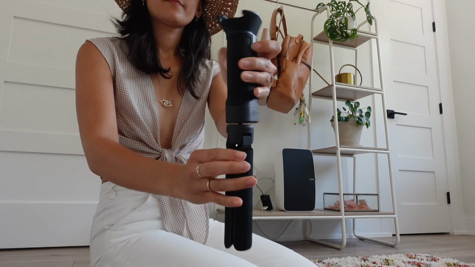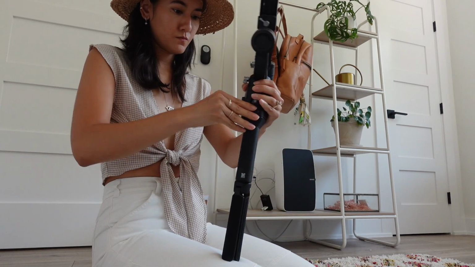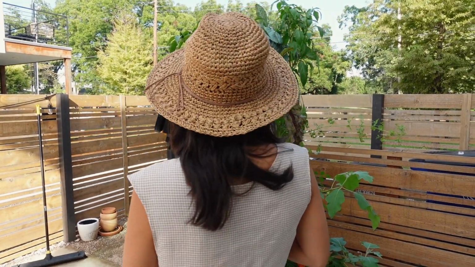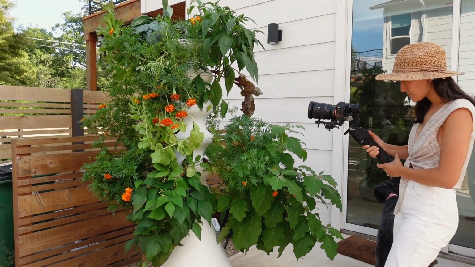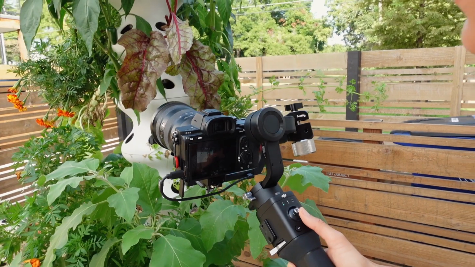I used it for the first time on my lettuce grow video, so definitely look out for that video coming out next week. I'm still learning how to properly use this tool. It's a little bit intimidating, but I will say the shots that I captured using the gimbal are really beautiful, and I can't wait for you to see that lettuce grow video.